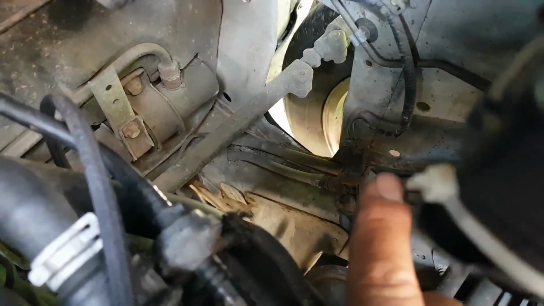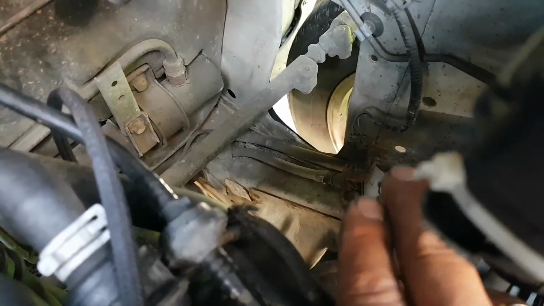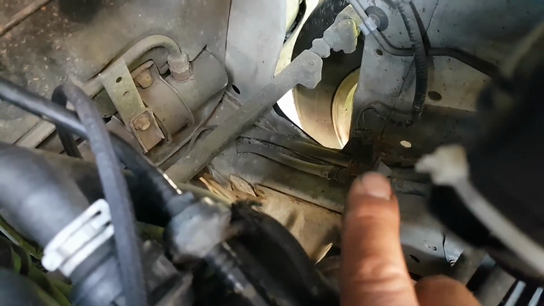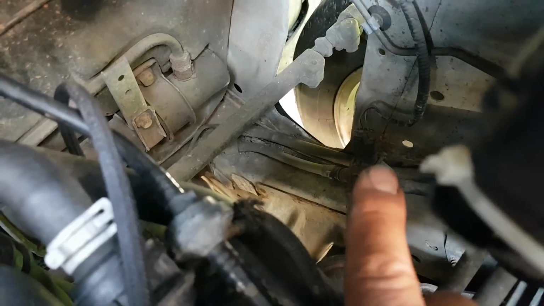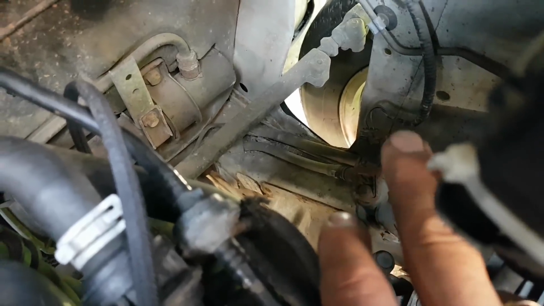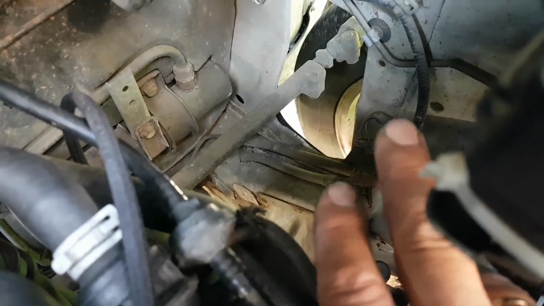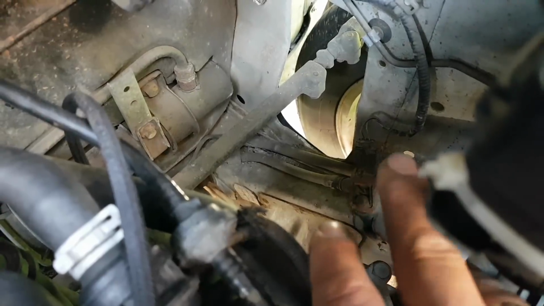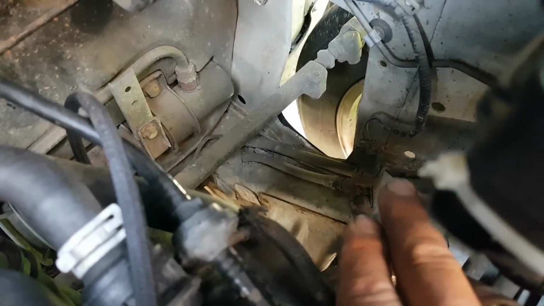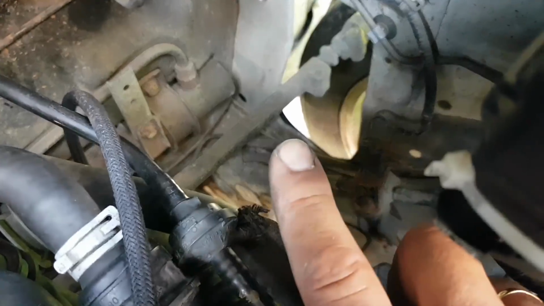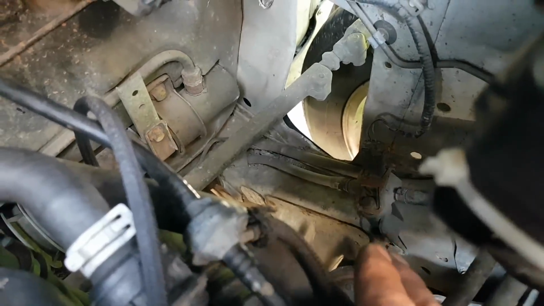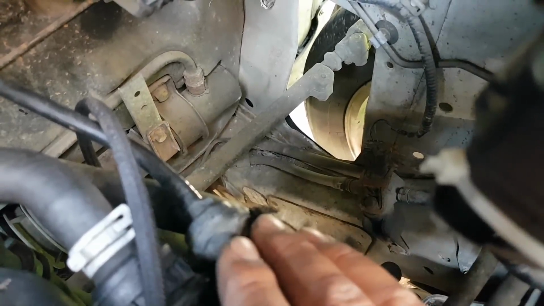Now obviously the sensor seems to be working. The car was running fine, so at the moment I'm wondering: is it a sensor problem, or is the sensor reading all right, and we really have a fuel delivery issue?